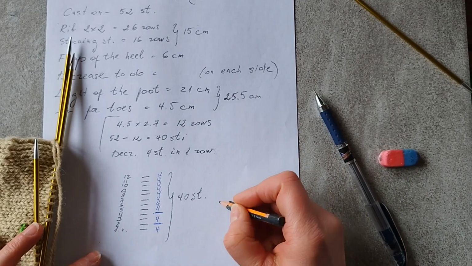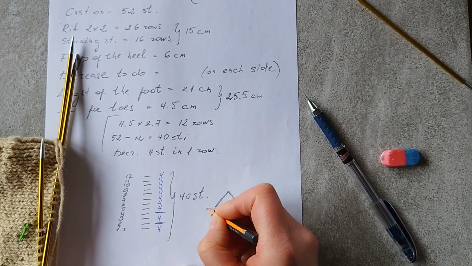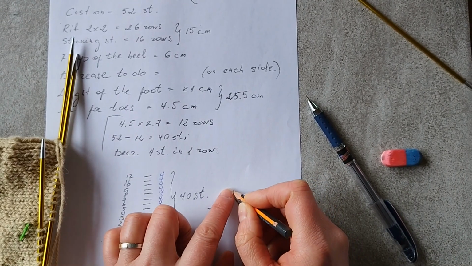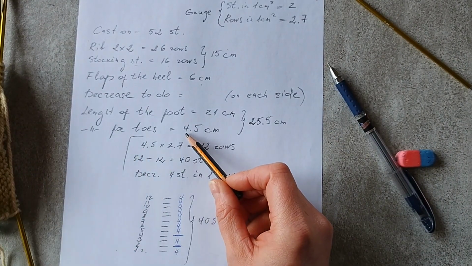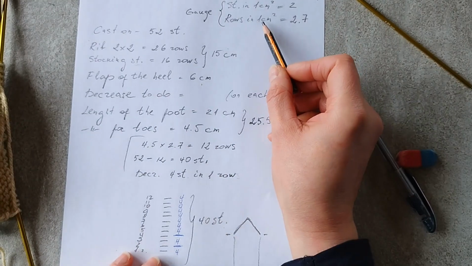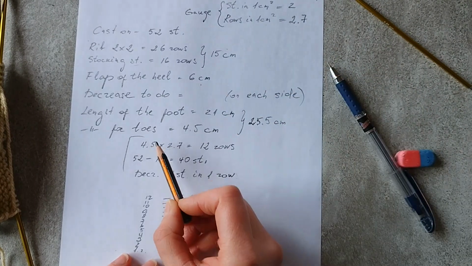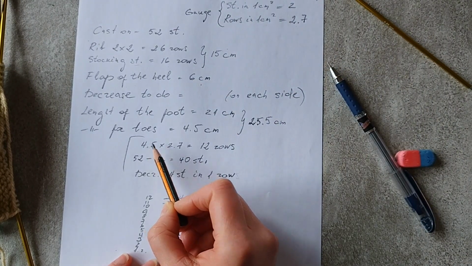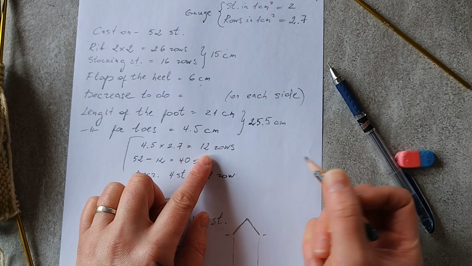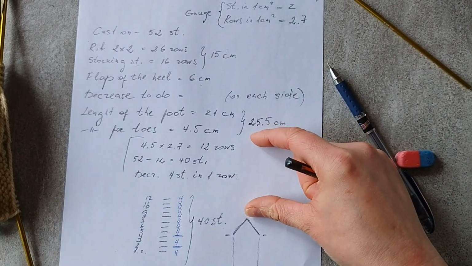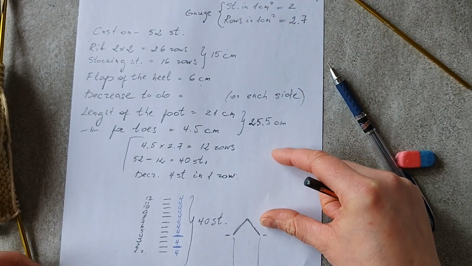We'll be doing decrease, so the sock is here, and we'll do decreases in these places here and slowly move to this point here. So we take our 4.5 centimeters and we multiply that by our rows in 1 square centimeter, which is in my case 2.7. So 4.5 centimeters multiplied by 2.7 rows gives me 12 rows in total. So it will take 12 rows to get 4.5 centimeters of material.